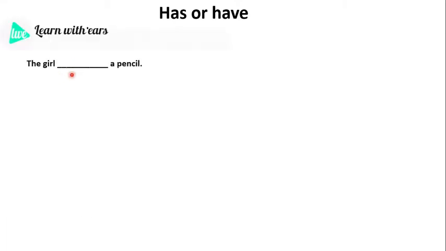So here we have to use has or have. The girl, a pencil. Here again we have a singular noun. Girl is singular noun. With singular noun we use has. The girl has a pencil.